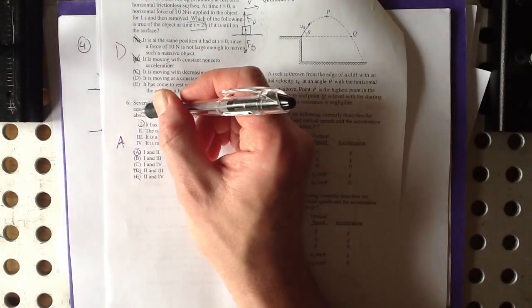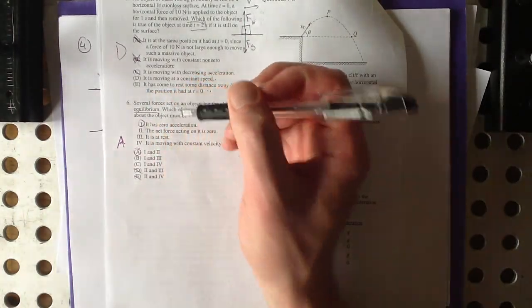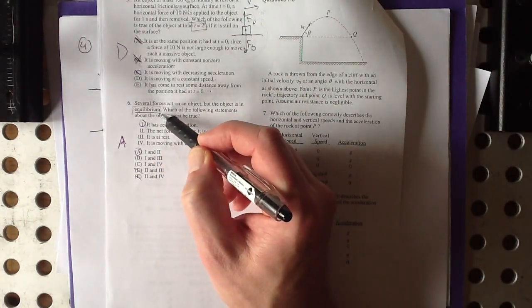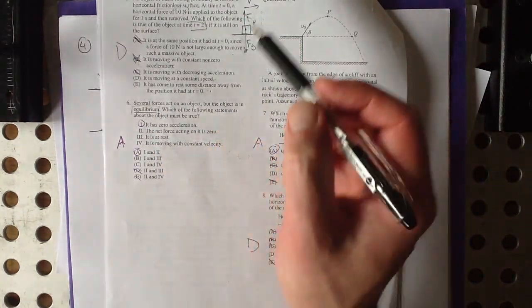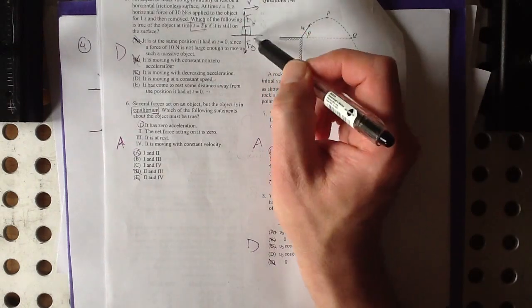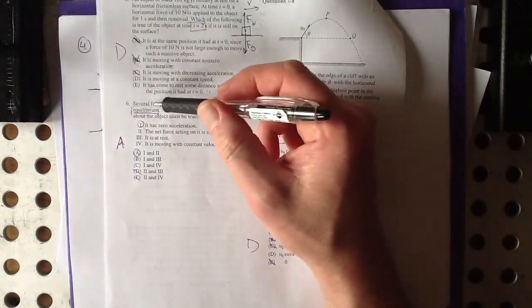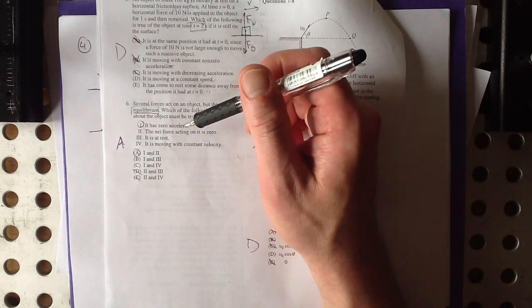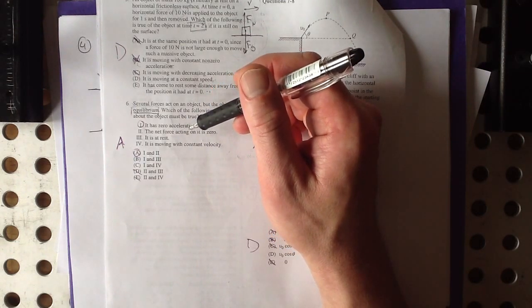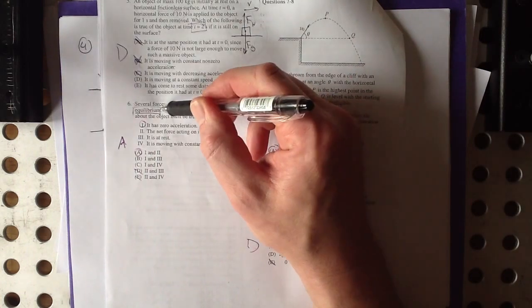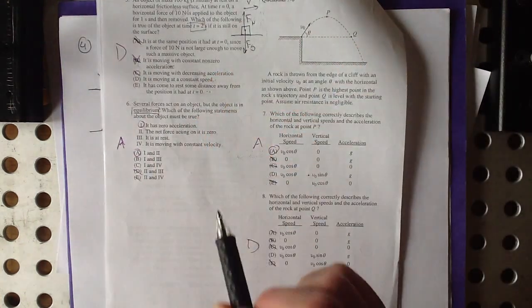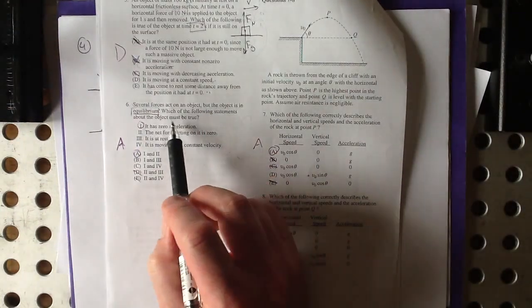Well, vocabulary here. Something is in equilibrium when the net force on it is 0. Now that can be true when it's moving at a constant velocity, like this was, or when it's in static equilibrium, when it's not moving. So it must have a constant velocity for the net force to be 0 and for it to be in equilibrium. But of course 0 is also a constant velocity. It doesn't have to be stationary.